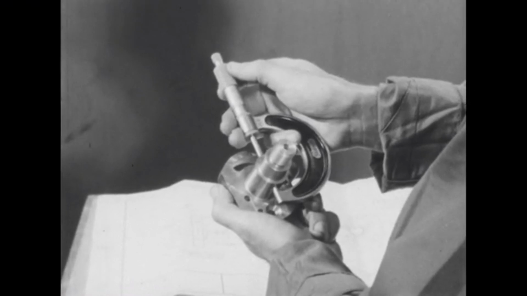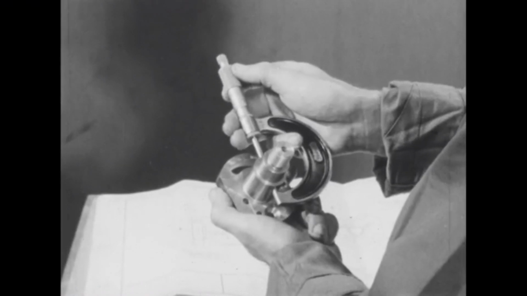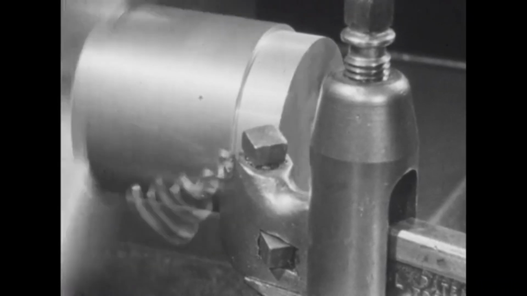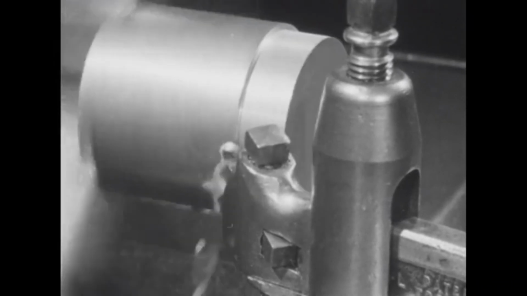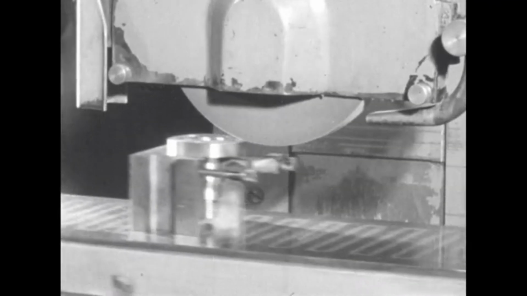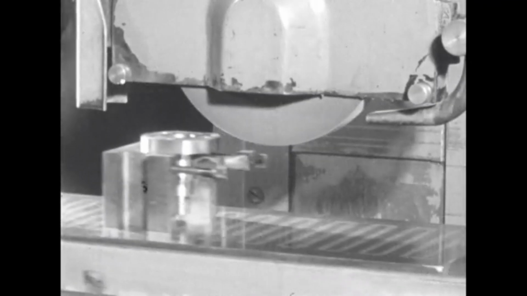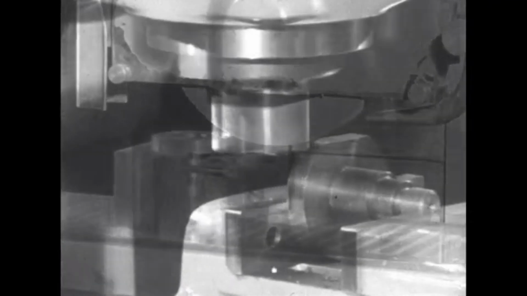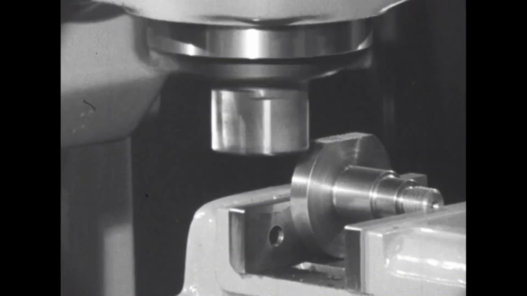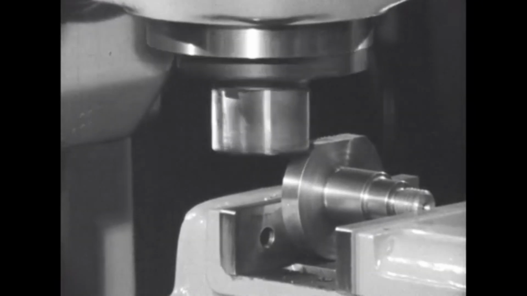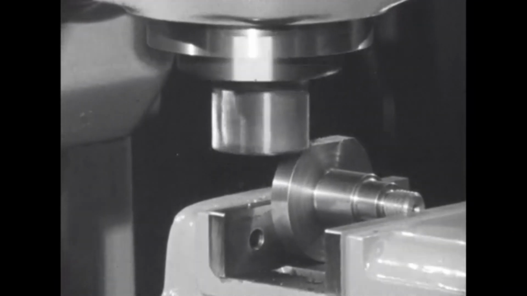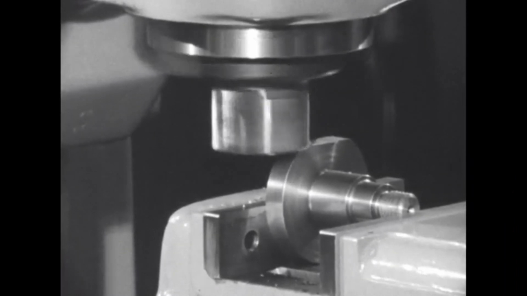What you have just seen is a series of typical machine shop operations, such as turning, grinding, and milling. Every year, improved machine tools are designed, tested, and produced, with even greater accuracy and reliability built into them to meet the ever-increasing demands for precision manufacture.